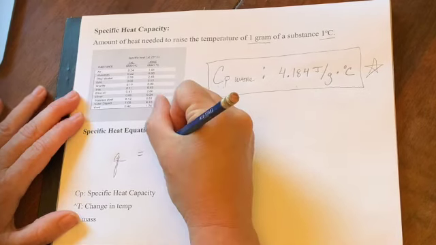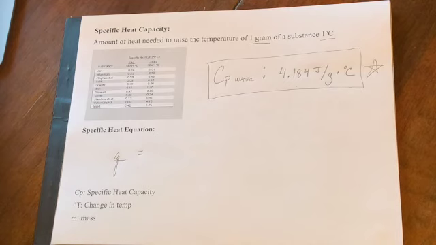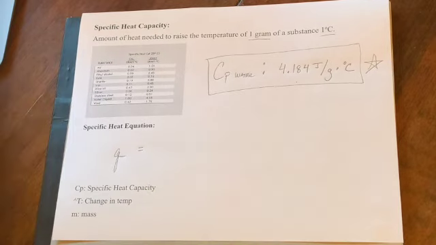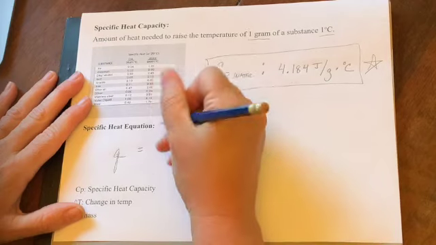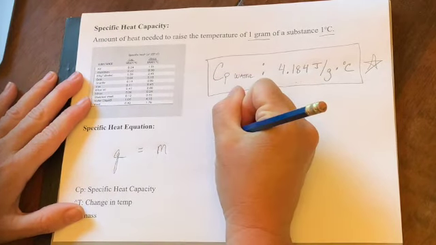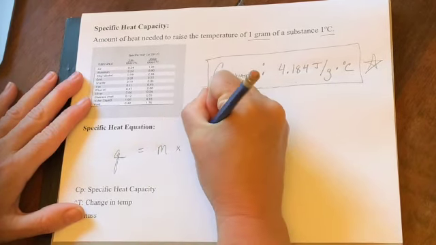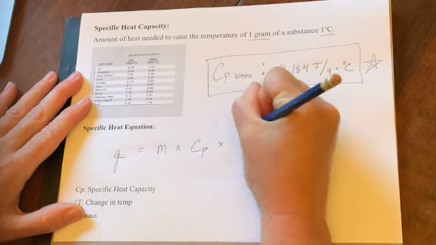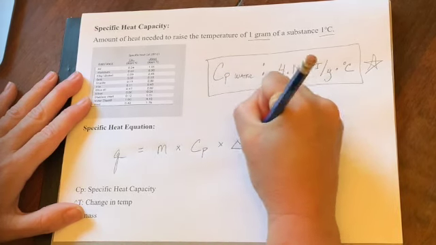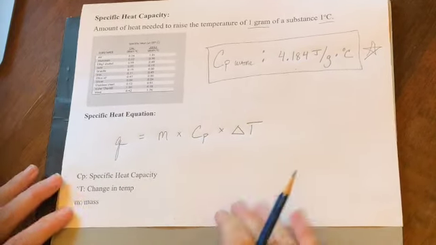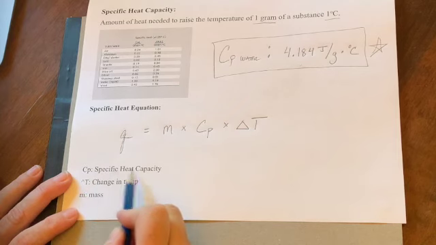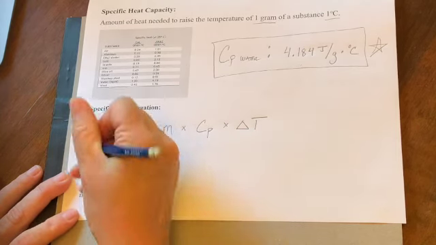The amount of heat or energy, kind of a confusing thing in thermochem is that we tend to use different words to always mean the same thing. So heat, energy, it's fine. We can use those interchangeably. So our energy is going to equal the mass of the substance we're dealing with times the specific heat times the change in temperature. So you can kind of see where you get MCAT from that a little bit. Cp stands for specific heat. That is the specific heat capacity.